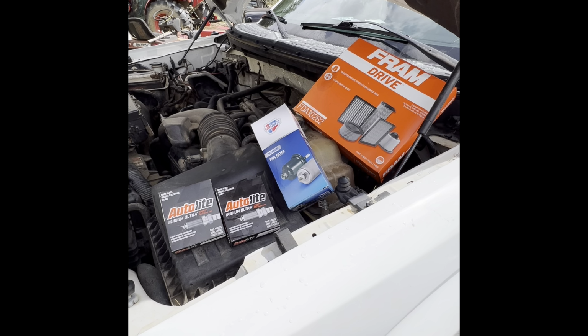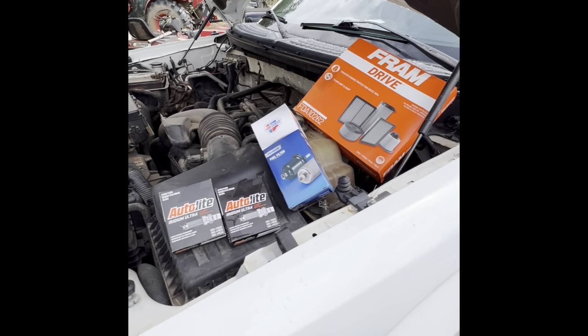Even though they're iridium, they're still Autolite, and that's kind of bottom of the barrel stuff. So please, if you're working on a Ford, do Motorcraft if you can afford it. If you're working on GM, go back to AC Delco. It's just always better to stick with the OEM equipment for the repairs and maintenance. You'll have a lot better repair when you're done, and it'll last longer.